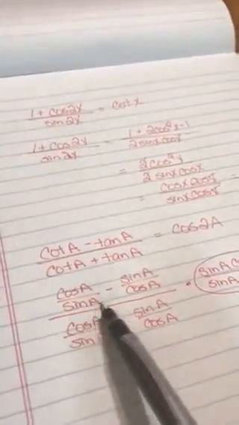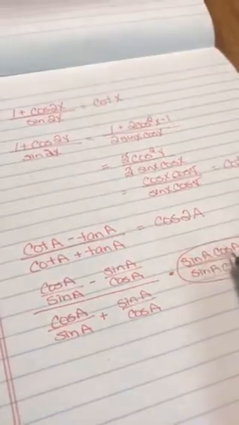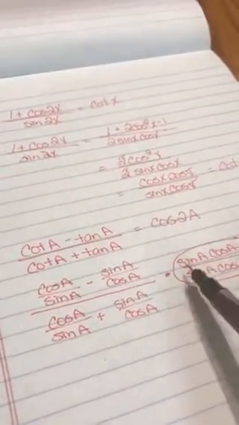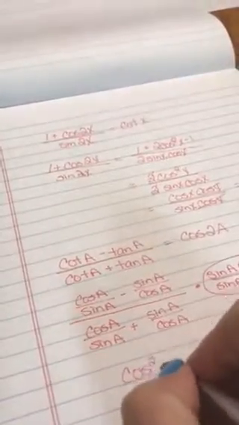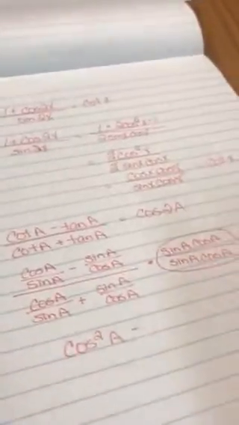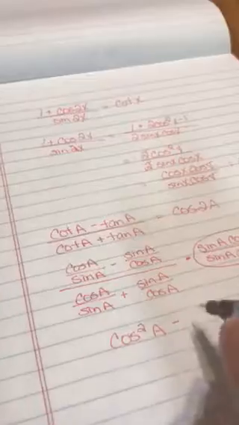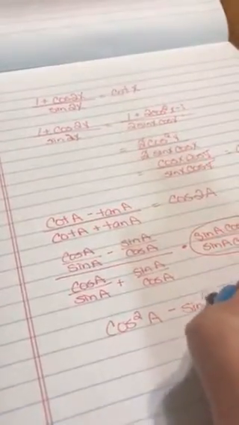So when I multiply cosine of A over sine of A times sine of A cosine of A, the sine of A's cancel, and I get cosine squared of A. Minus, I'm going to do the same thing to this term. The cosine of A's cancel, and I get sine squared of A.